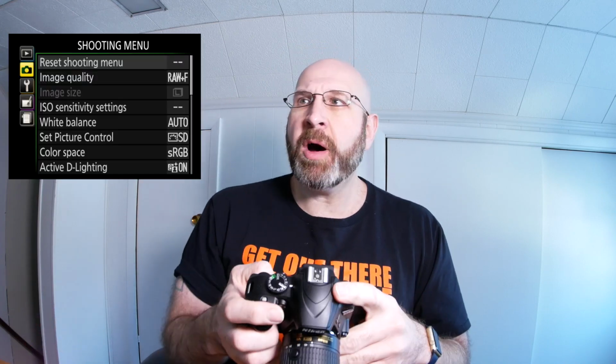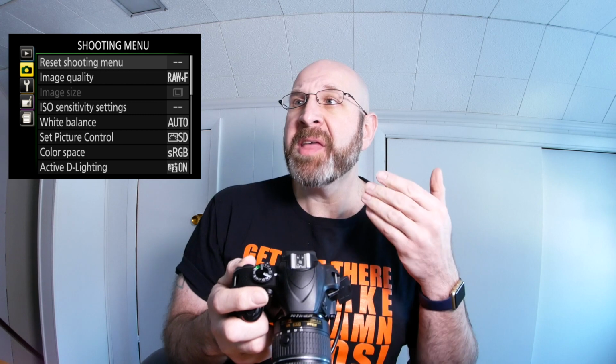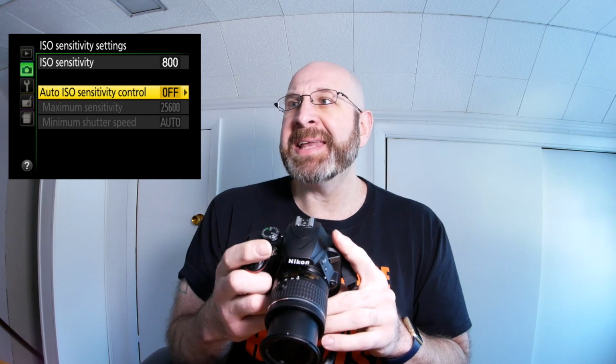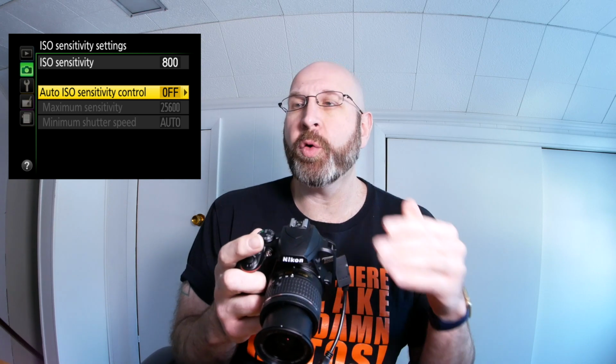how it works. So the auto ISO function is found under the camera menu, and it's on the first page with the ISO sensitivity settings. Now, you can see here, first of all, you can just change the ISO in the menu, but you can also change the ISO with the function button on the side of the camera, which is much more efficient. So we're not going to worry about that here. What we're looking at is the sensitivity control and then the maximum sensitivity and the minimum shutter speed parameters for auto ISO. So obviously to enable it, we need to turn the auto ISO sensitivity control on.